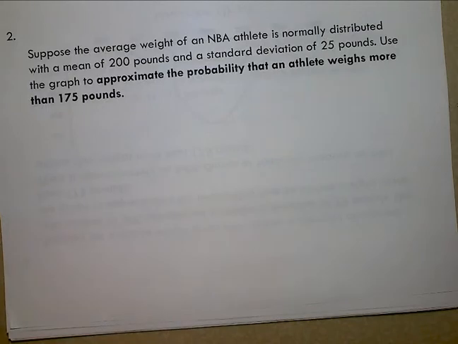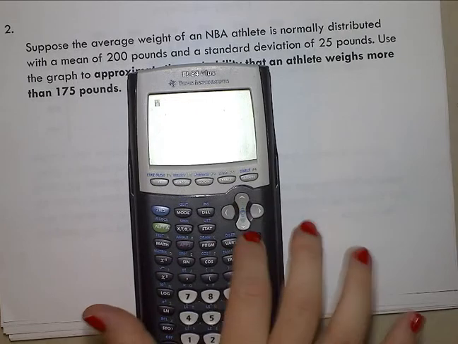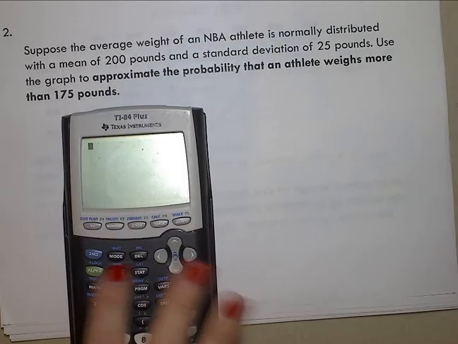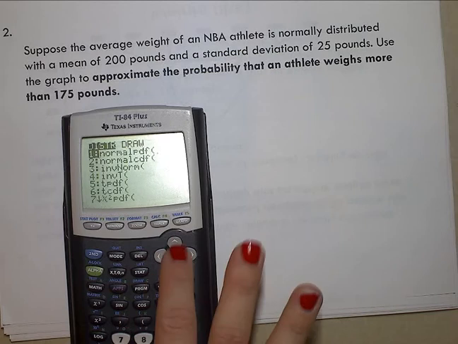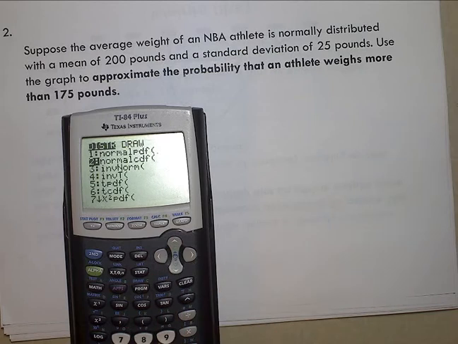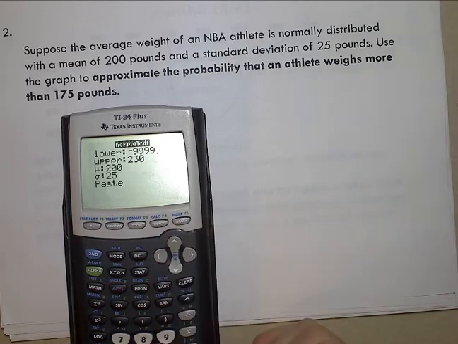Yes? What's the process of the button clicking to get to it? Sure. The process of hitting the buttons, sorry, I confused you earlier, is going to be second vars, go down to normal CDF, and then plug in the numbers, separating them with commas. Does that make sense? Yeah. Okay.